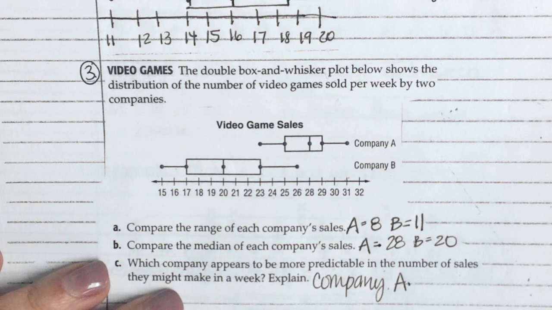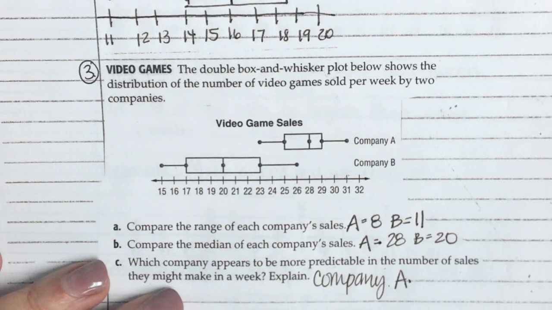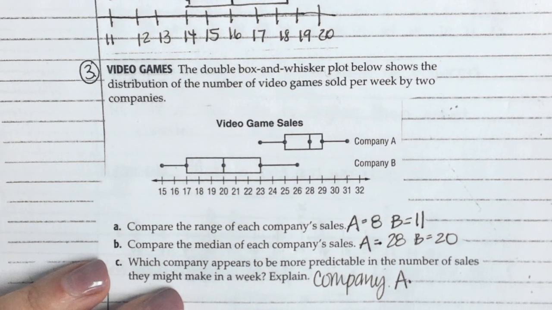So there's only a few things that we can't find from a box and whisker, but we can use it to evaluate the median, all of your quartiles, your range, all that good stuff.